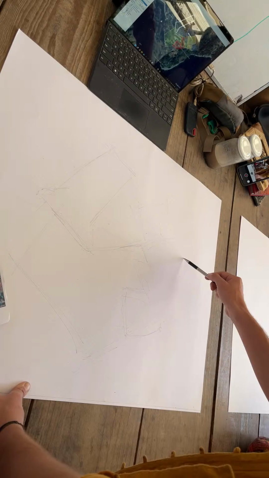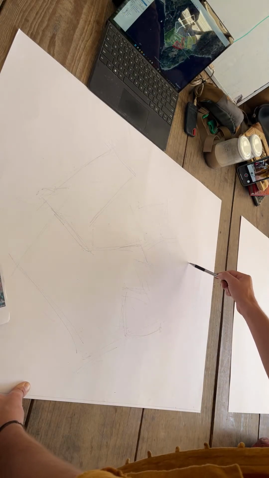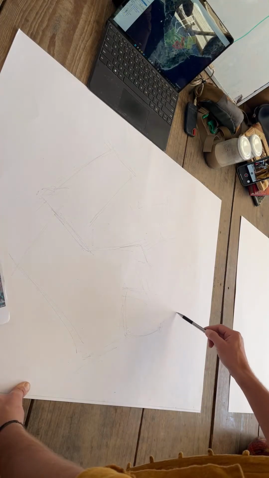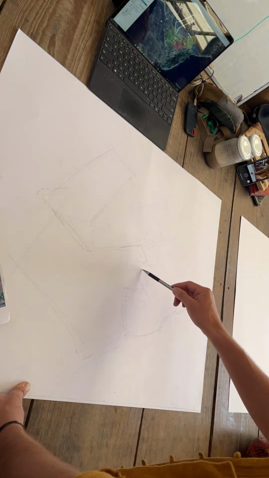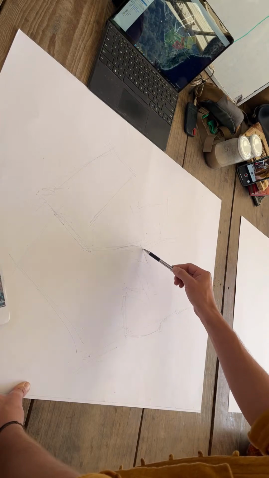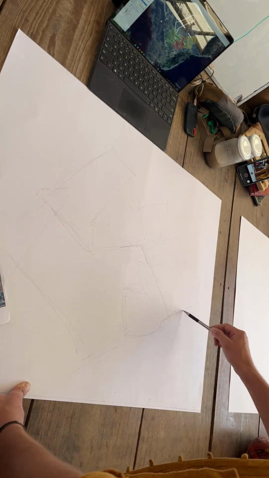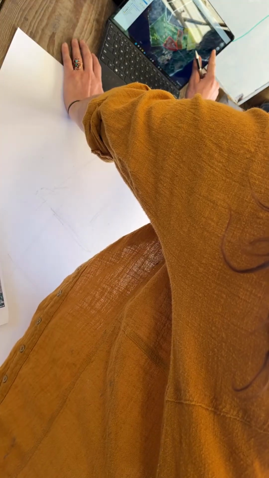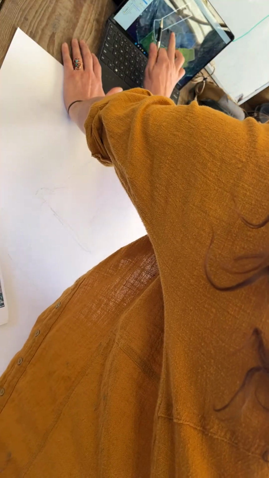I'm very loose with this part first. I like to be lighter in the beginning. Is this yours? Boom. Find that shape, lock it together. Okay, so that green shape is that red part of the green shape.